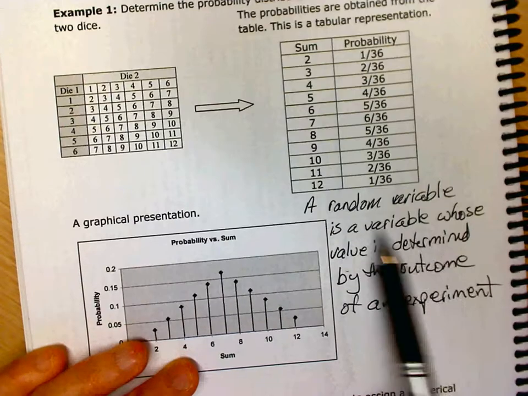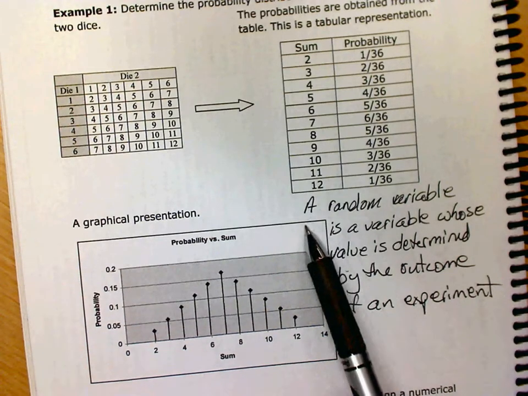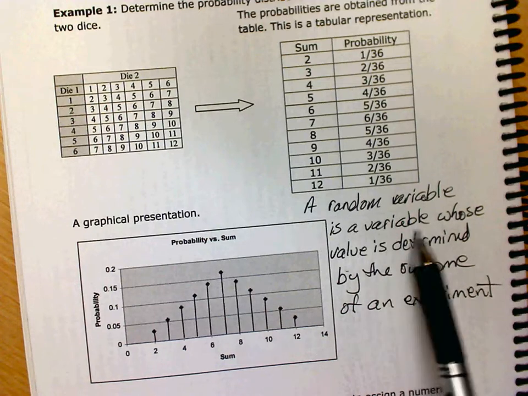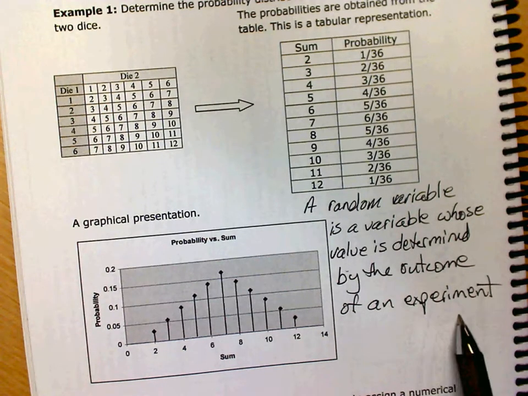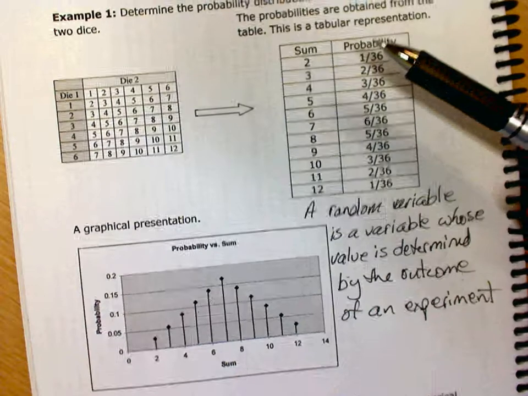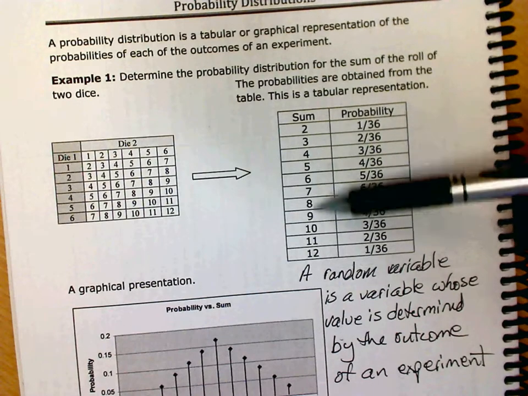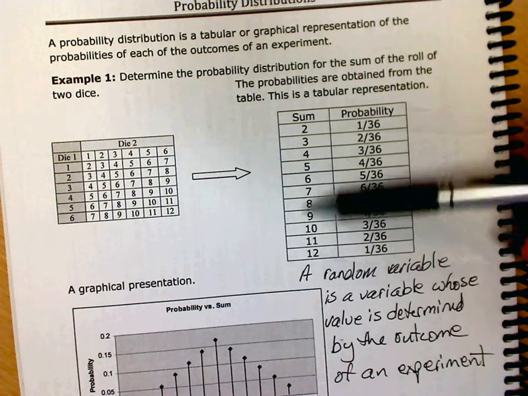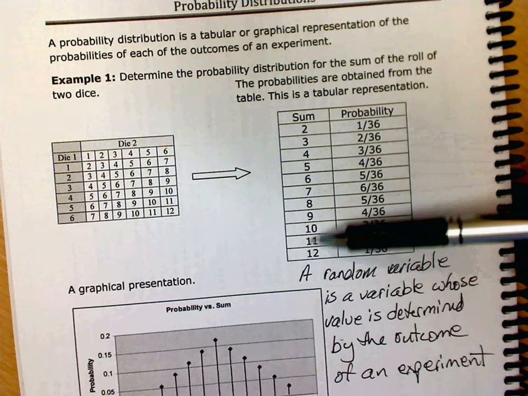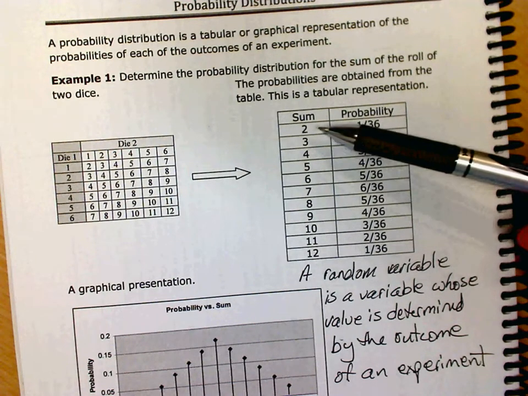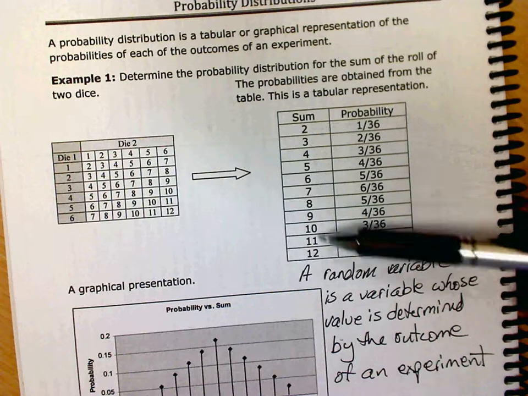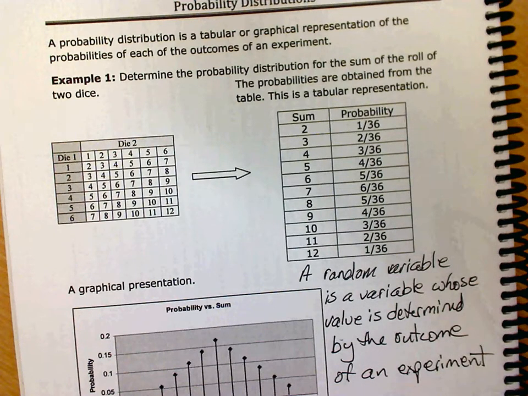And there is the definition of a random variable. A random variable is a variable whose value is determined by the outcome of an experiment. In this case, our experiment is rolling two dice and taking note of the sum, and our random variable is the sum on two dice.